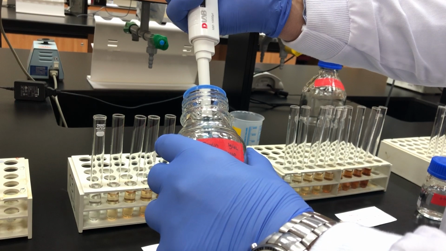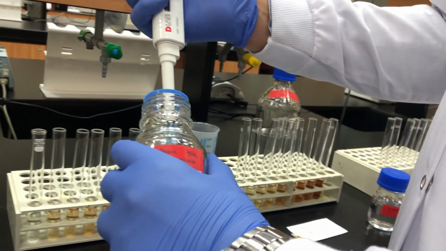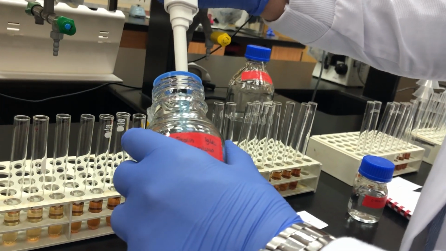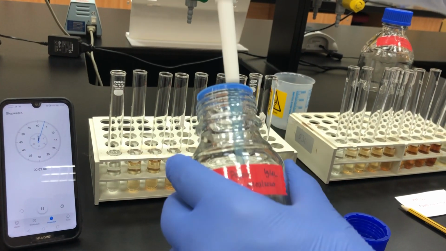Now I prepare the timer. Now look at the timer here. I turn the timer on. Start. So first, 1 ml.